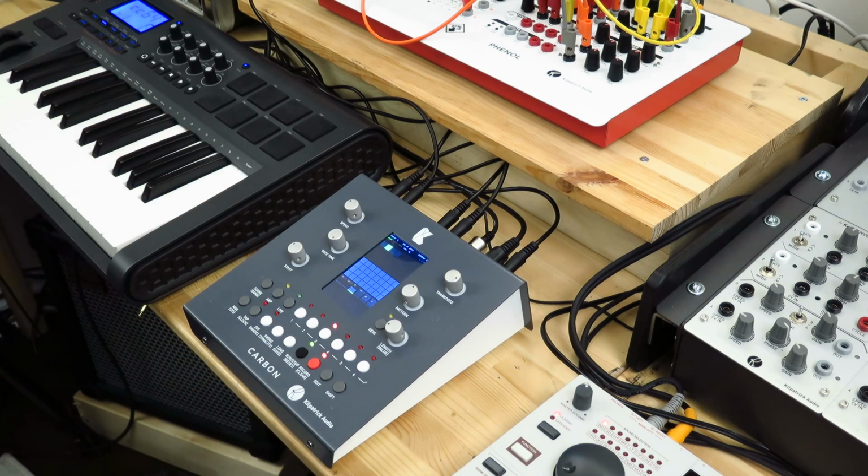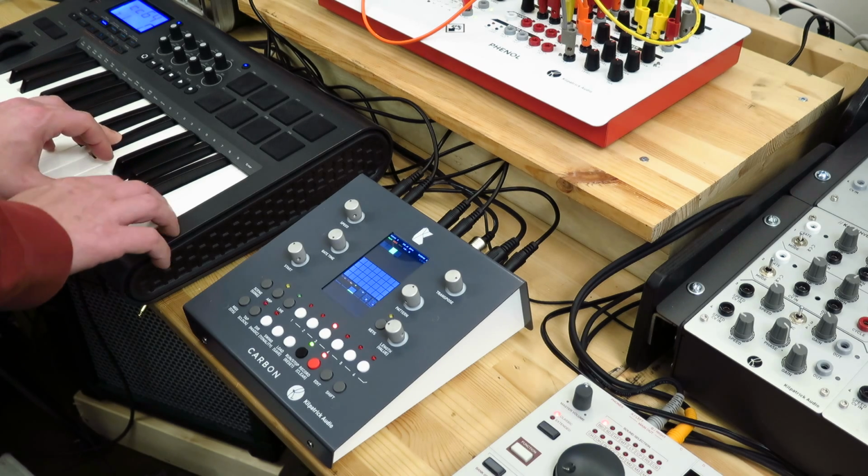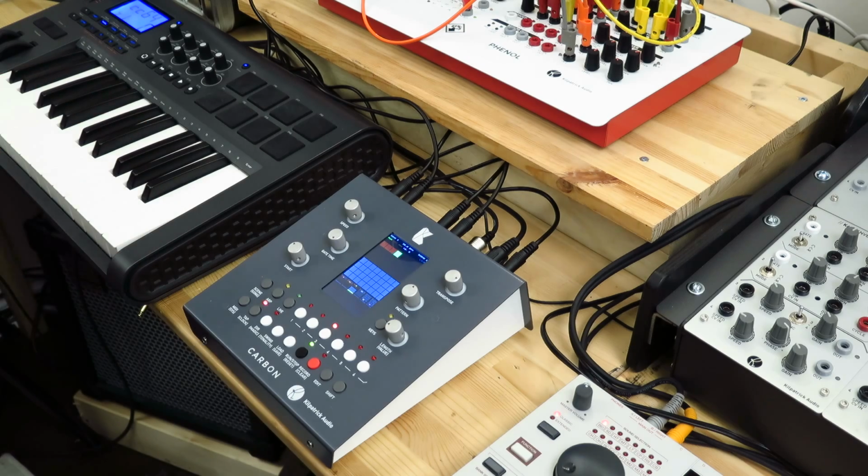Now you can see the playback cursor is only moving once per bar. And now I'm almost ready to go. So now I'm getting my sequence playing. I only used 4 steps to do this little pad sound.